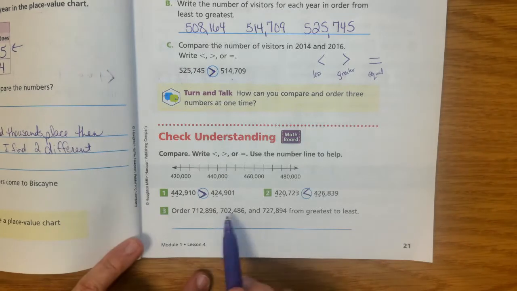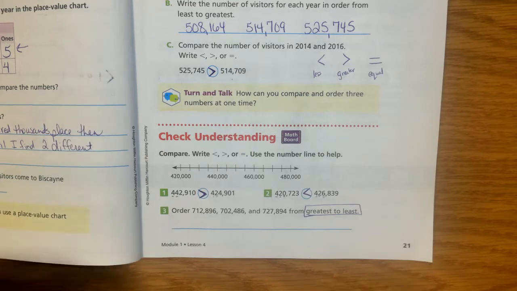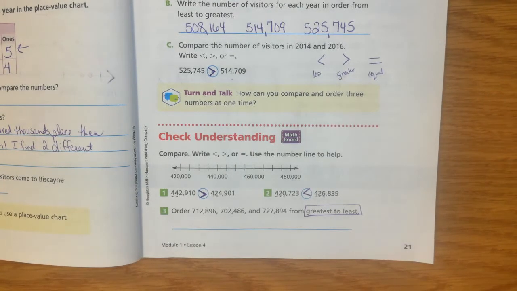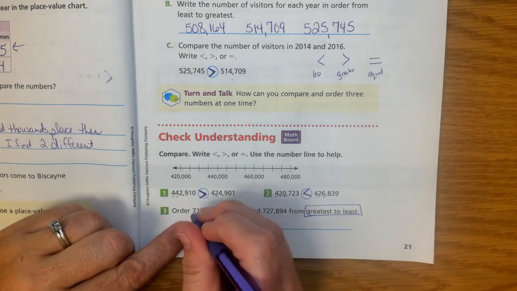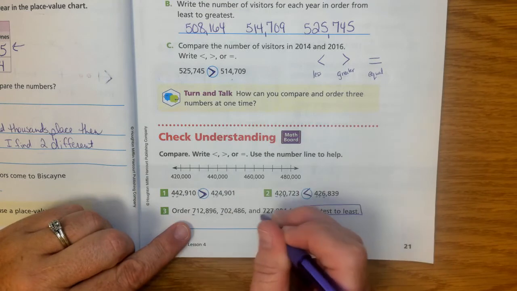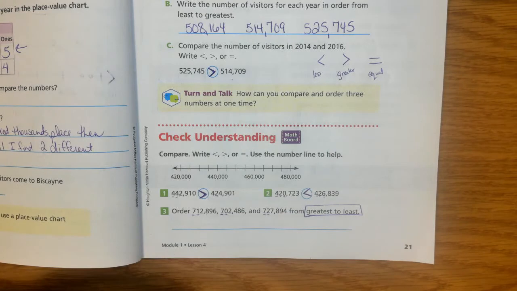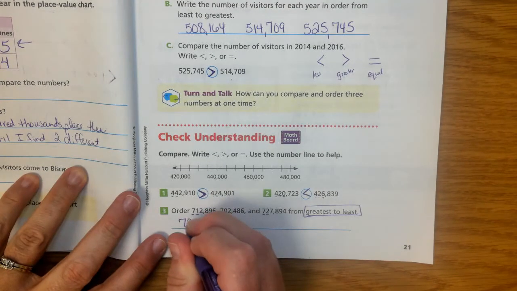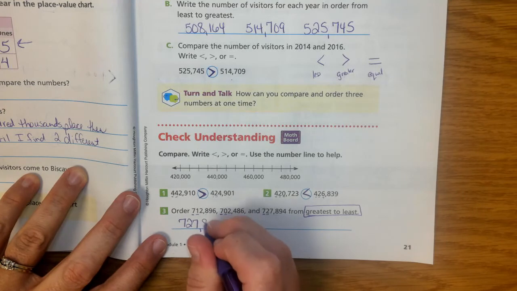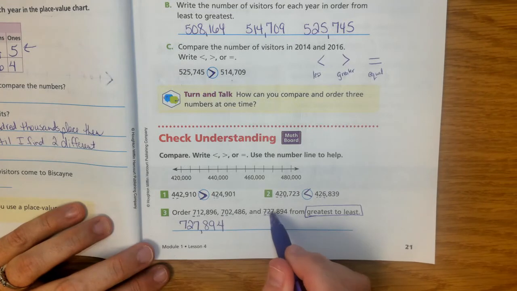And now I need to order these 3 numbers from greatest to least. If I'm going greatest to least, I need the biggest number first. Well, they all have a 7 in the 100,000s place. Whoops, sorry. Then I have a 1, a 0, and a 2. Well, which is bigger? 1, 0, or 2? I really hope you said a 2 because I want greatest to least. So I'm going to write 727,894.